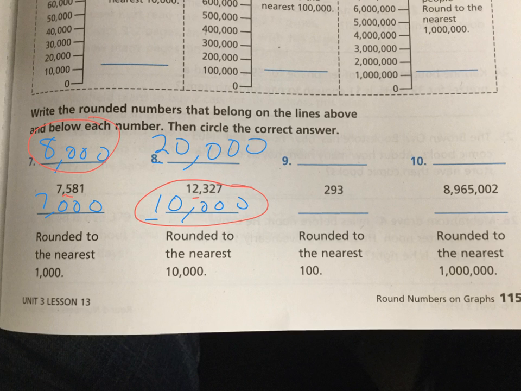Okay, you're going to round to the nearest hundreds and the nearest millions place on 9 and 10. Put your top and your bottom number in, and then circle the right answer. Pause your video and do that now.